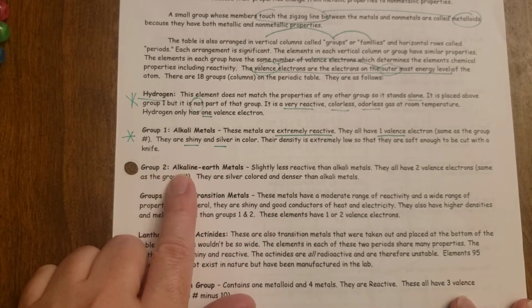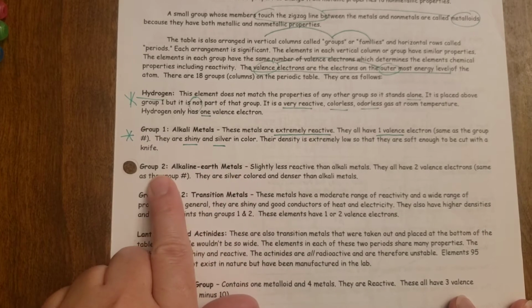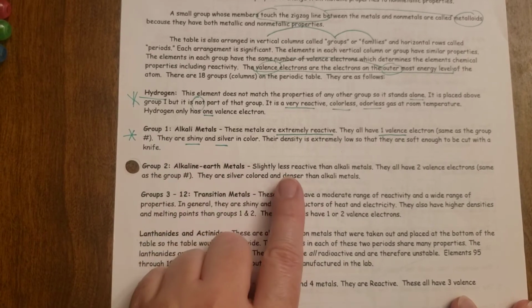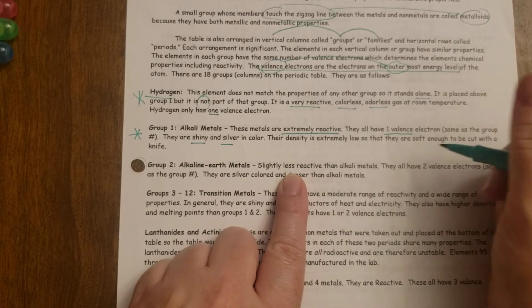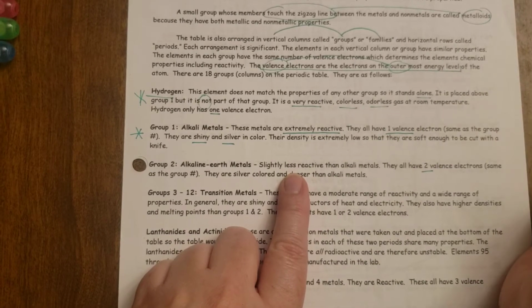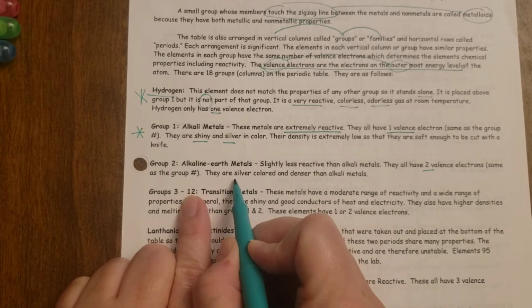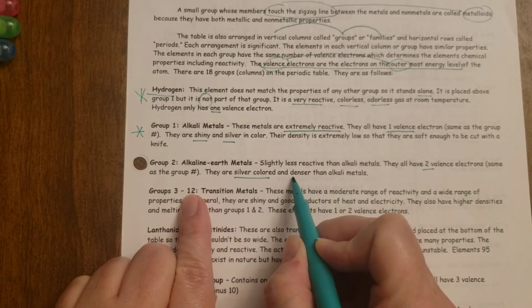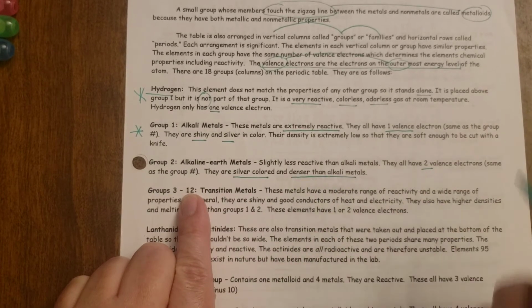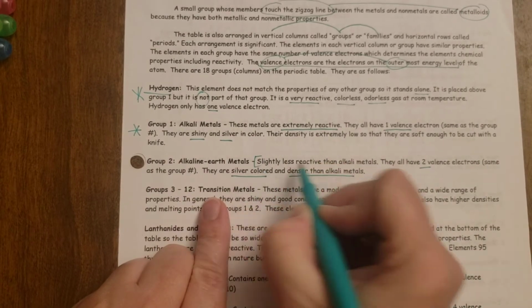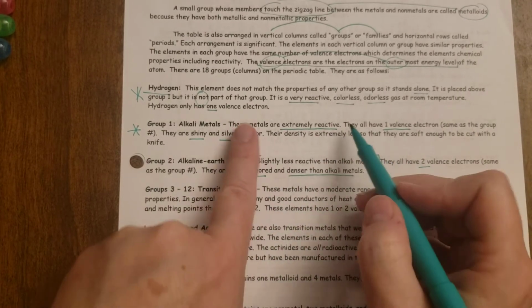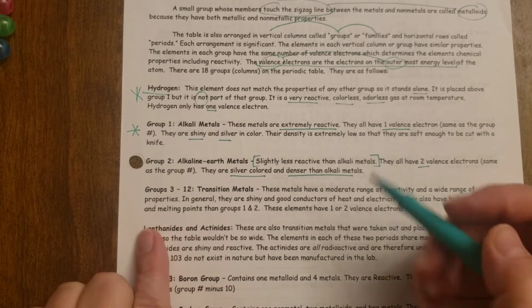Group 2, alkaline earth metal. Group 2 has a two-part name. These are slightly less reactive than group 1. They have two valence electrons, and they are silver in color, but they are denser and more thick feeling than alkali metals. So the thing to remember here is that they're slightly less reactive than their group 1 neighbors.